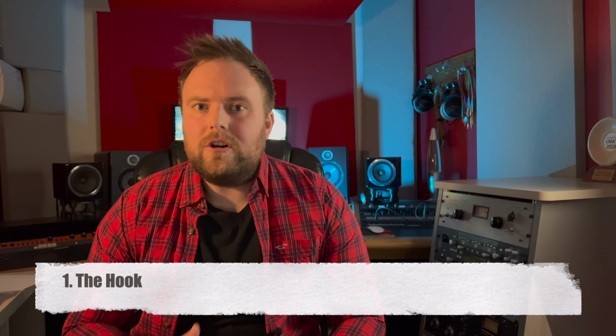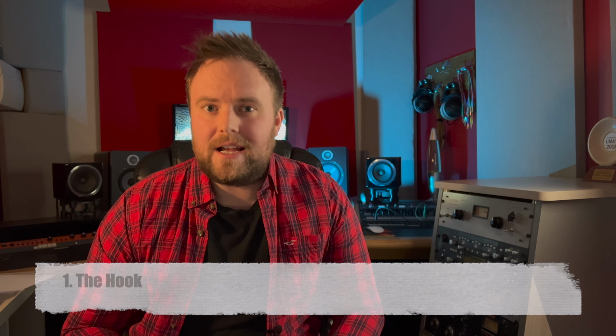Okay, so the first thing that we need to consider when writing great rock songs is the hook. A hook is something that your listeners will attach onto, and ideally you want it to get stuck in their heads. This is arguably the most important part of your song, and there are lots of examples of hit songs that have great effective hooks.